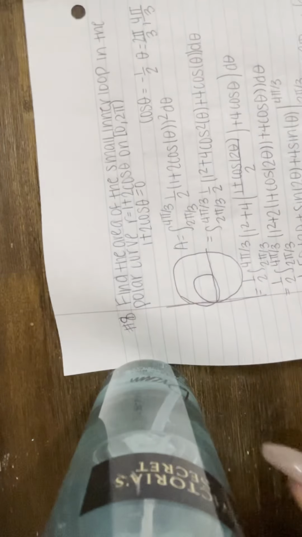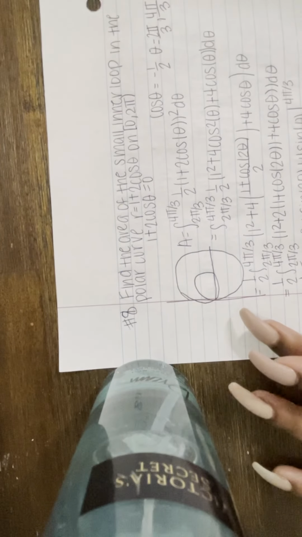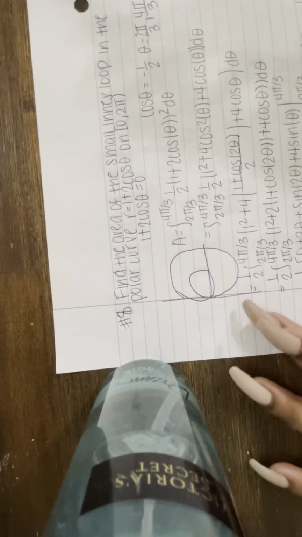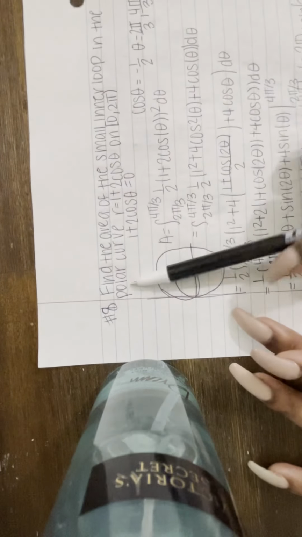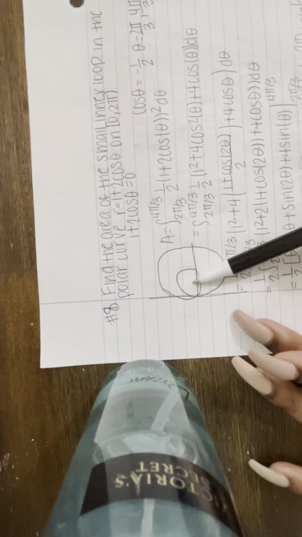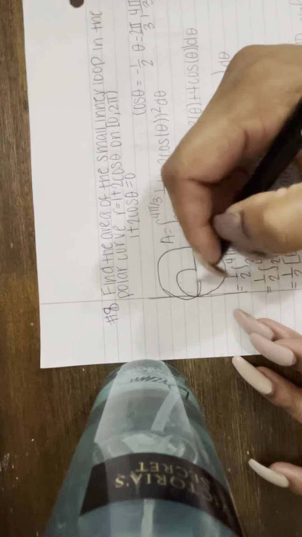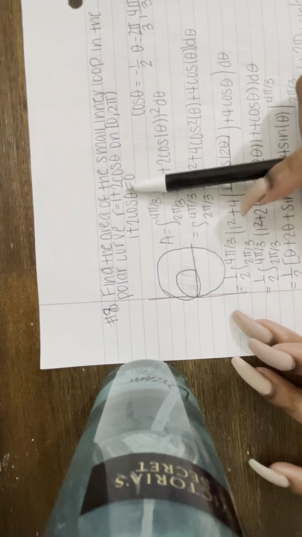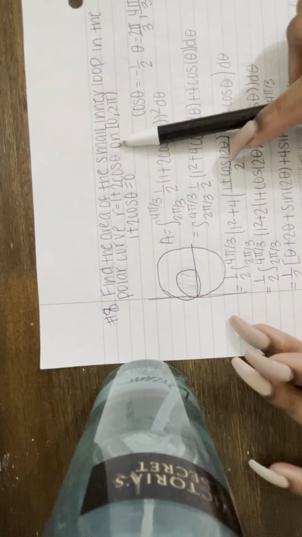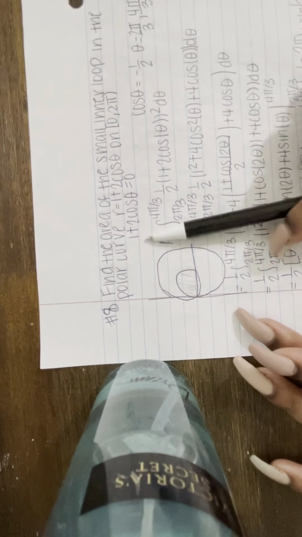So the second question that I'm going to go over is number 8. This one's another polar question, so I guess I was having kind of issues with the polar problems, but this makes a lot more sense to me now. It says find the area of the smaller inner loop. My picture's not that good, but they're asking you basically to find the area of this little loop right there. And they give you r equals 1 plus 2 cosine theta, from 0 to 2 pi.